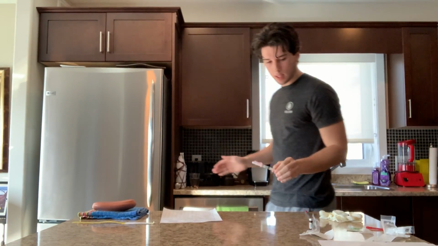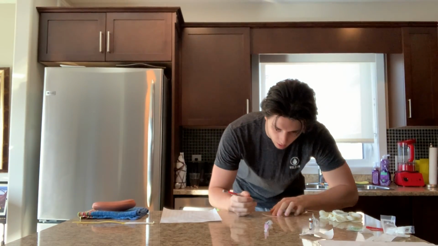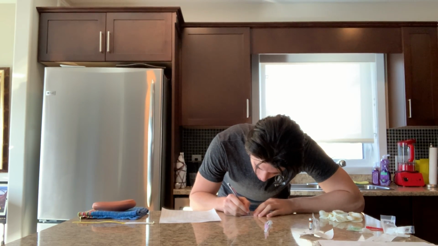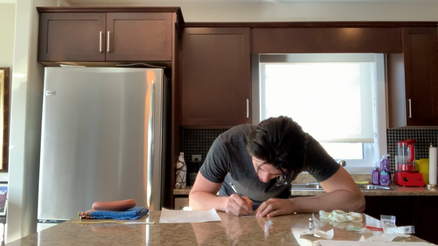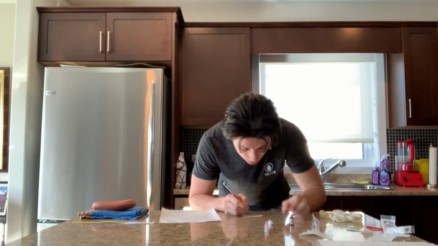And now I can set this down and right away create a medication label for it. So I'm going to start and write the initials, so JN for Jake Nursing, and the drug metoclopramide, and then the dose is going to be 5 milligrams for 1 ml, because the concentration we see is 10 milligrams for 2 mLs.